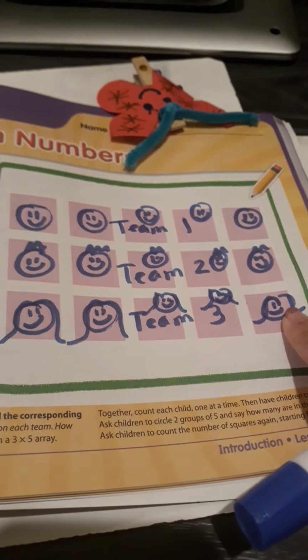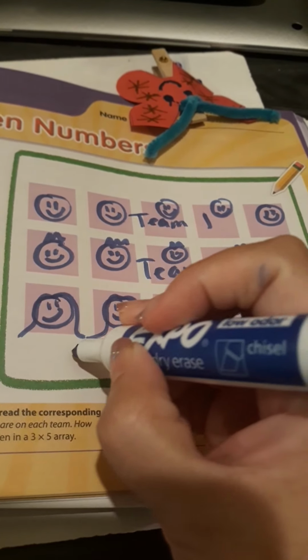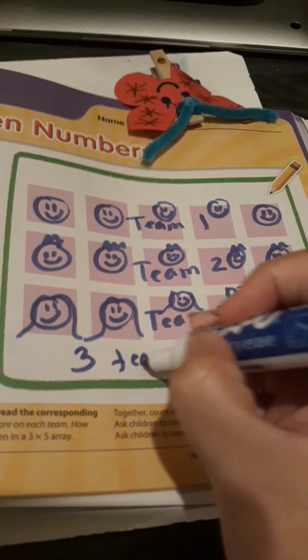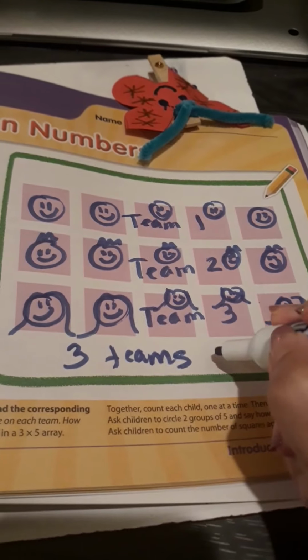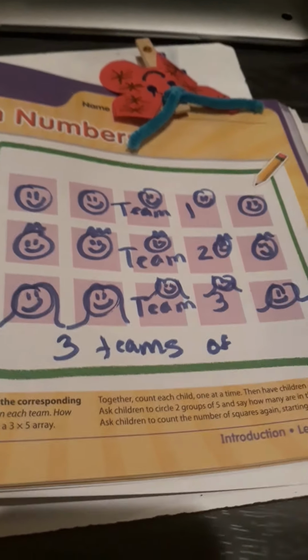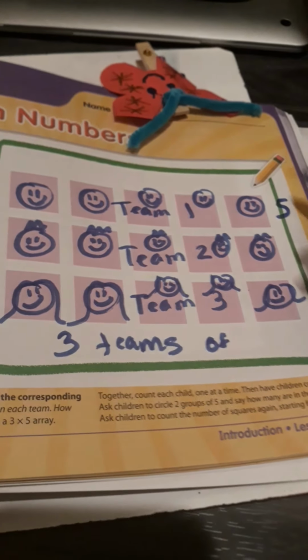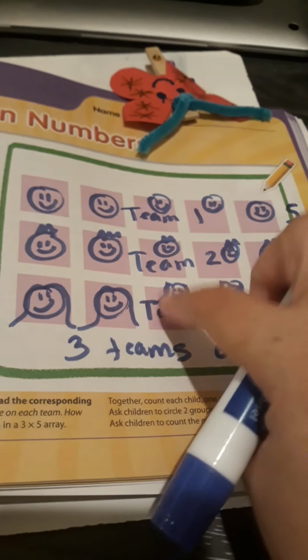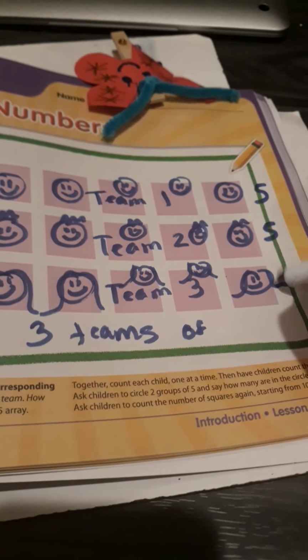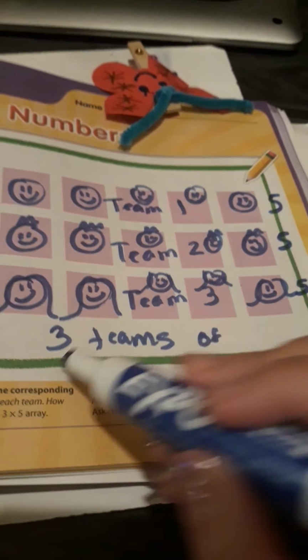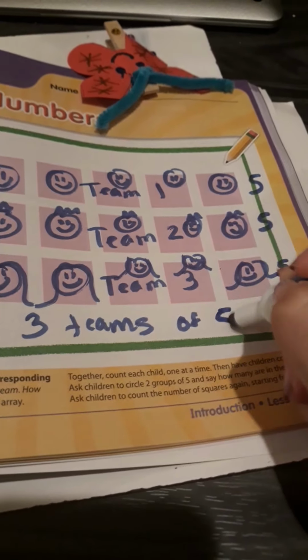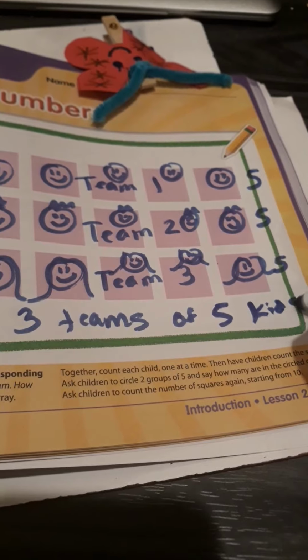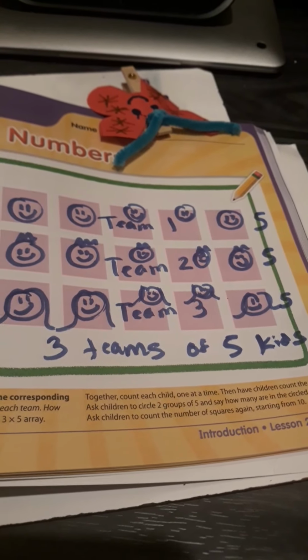So we have 3 teams of 5. We have 5 children here. 1, 2, 3, 4, 5. 1, 2, 3, 4, 5. So we have 3 teams of 5 kids. Yeah?